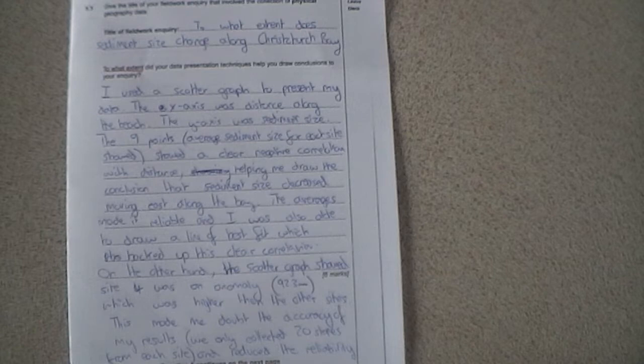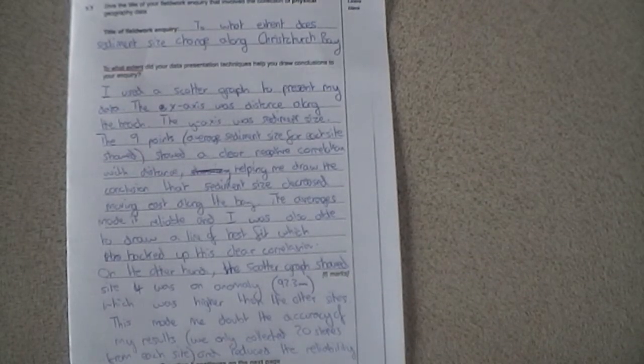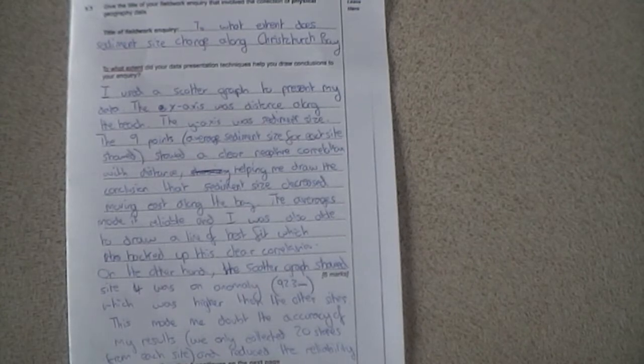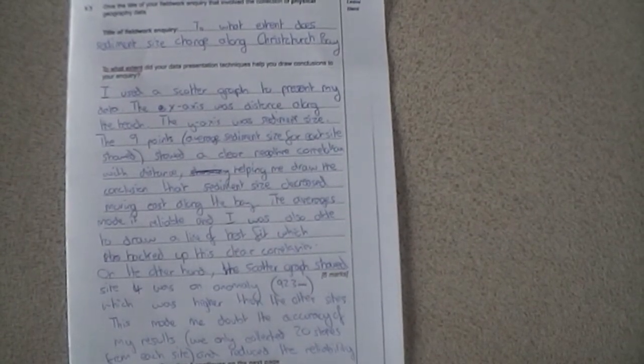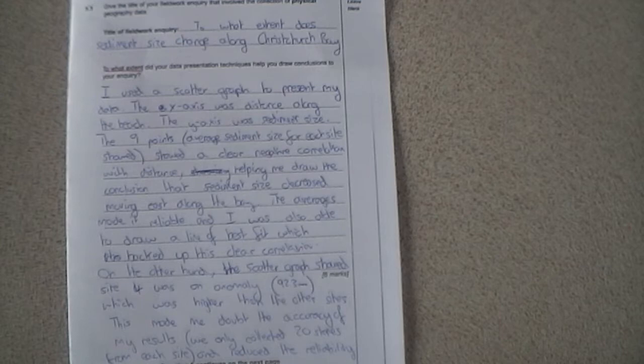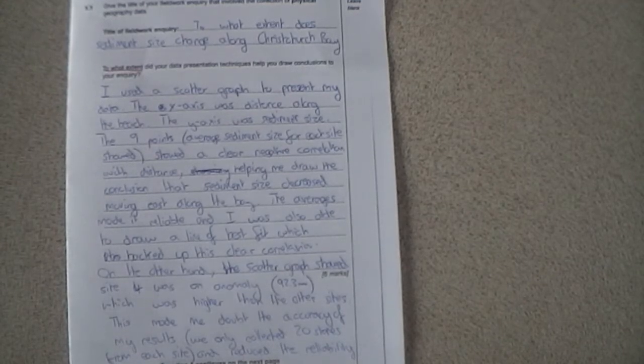On the other hand, the scatter graph showed that site 4 was an anomaly, 92.3 millimetres, which was higher than the other sites. This made me doubt the accuracy of my results. We only collected 20 stones from each site, which reduced the reliability of my conclusion. Overall, my scatter graph helped me conclude that the sediment size decreased to the east.